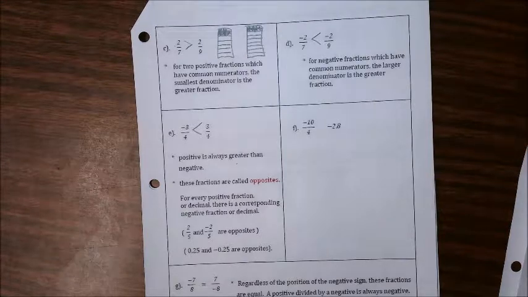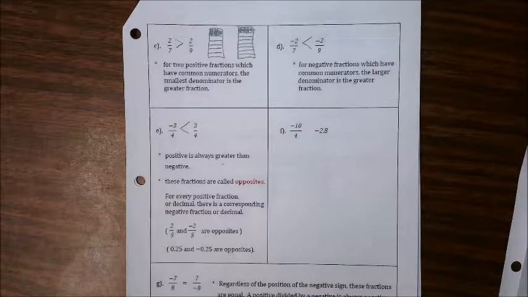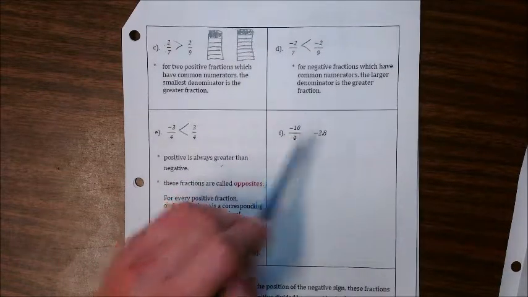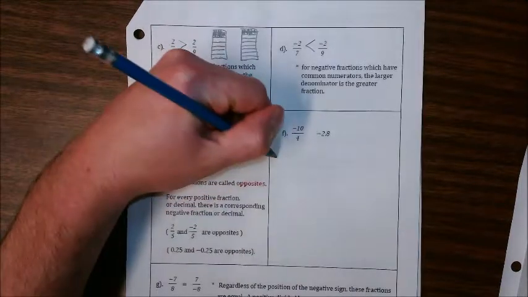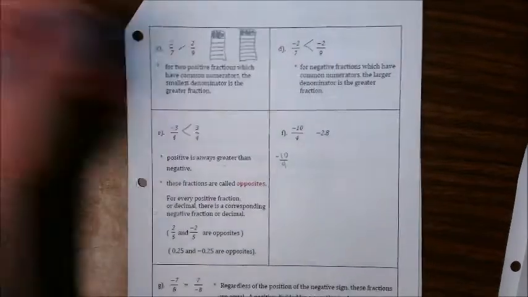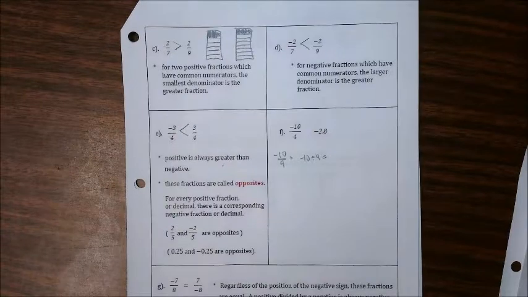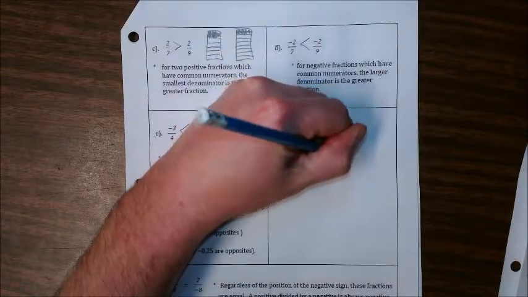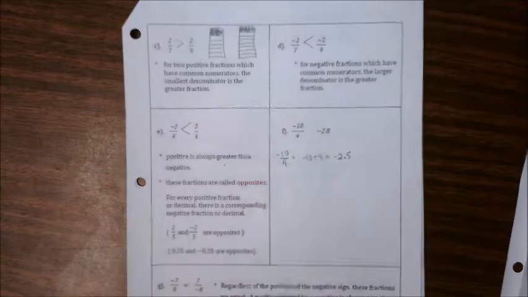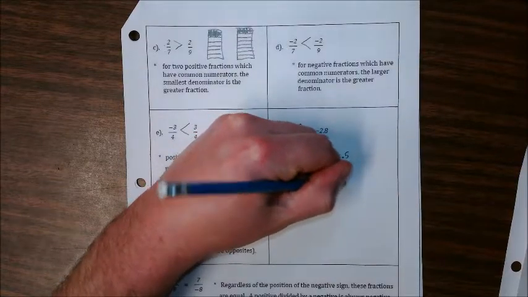Now over here we've got a fraction and a decimal. Well, we could do two things. One thing is we could change this to a decimal and compare them, or we could change this to a fraction. Probably an easier way is to change negative 10 over 4 to a decimal. So if I go negative 10 over 4, what that really is like negative 10 divided by 4. And if I do that math, I end up with negative 2.5. So now what I'm really looking at is I've got negative 2.5 and negative 2.8.